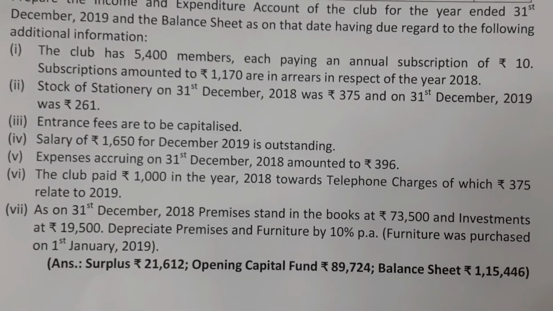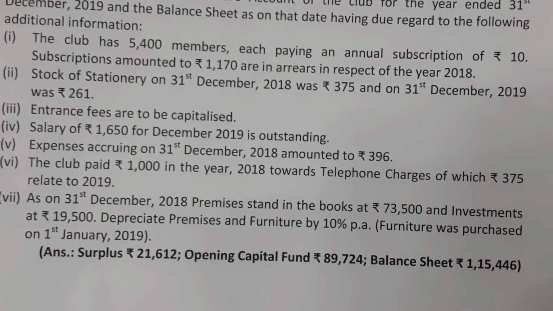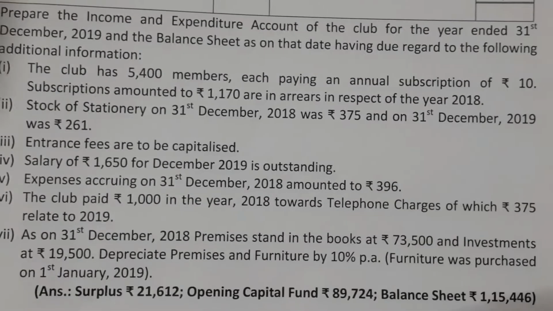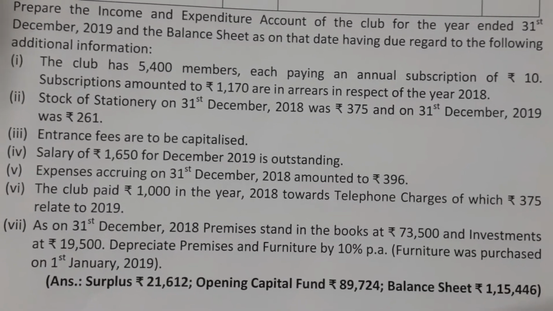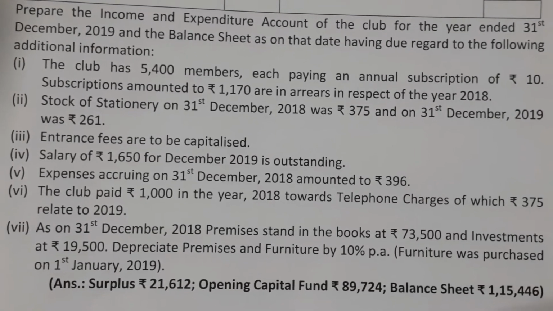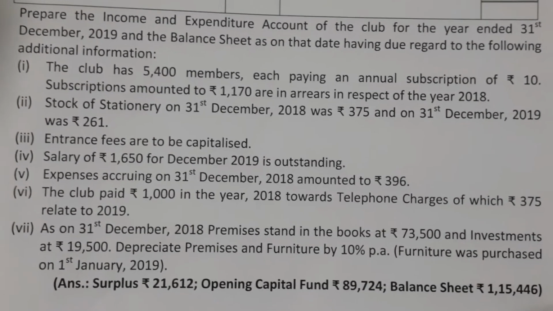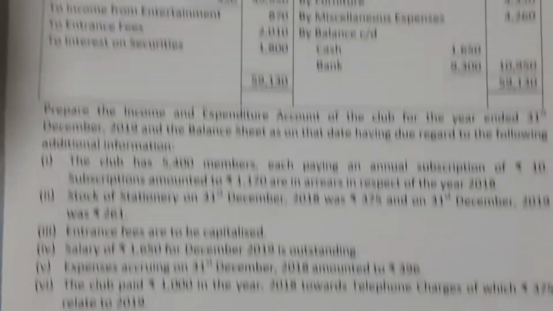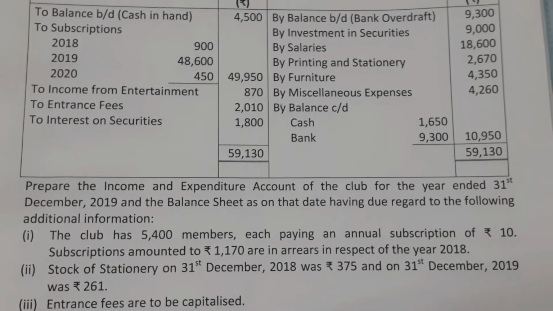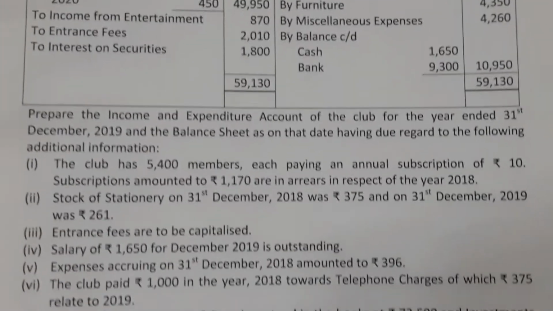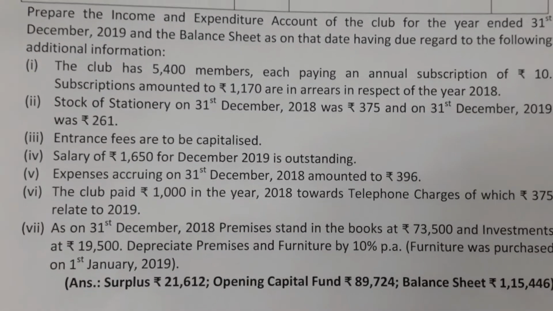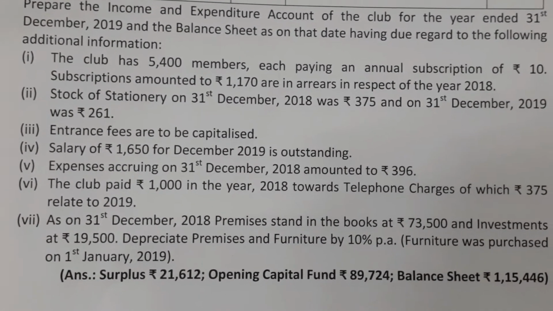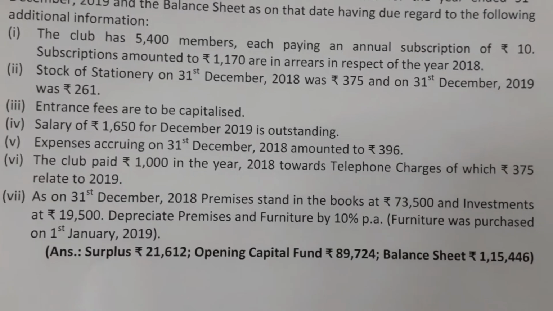Stock of stationery on 31st December 2018 was 375 rupees, and on 31st December 2019 was 261. Entrance fee is to be capitalized. Entrance fee, which in general is our revenue receipt, has to be taken here as a capital receipt. Salary of 1650 for December 2019 is outstanding.